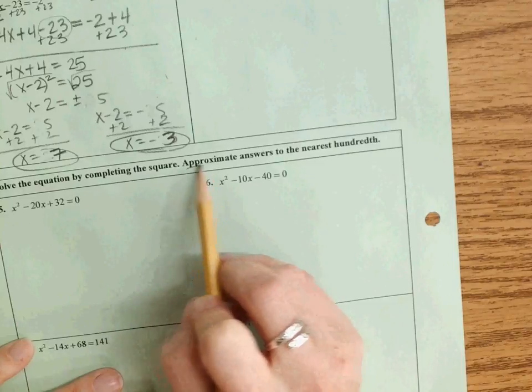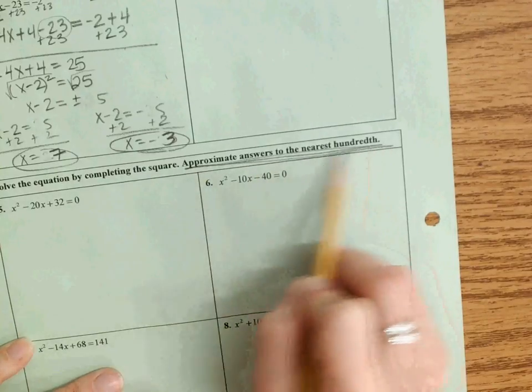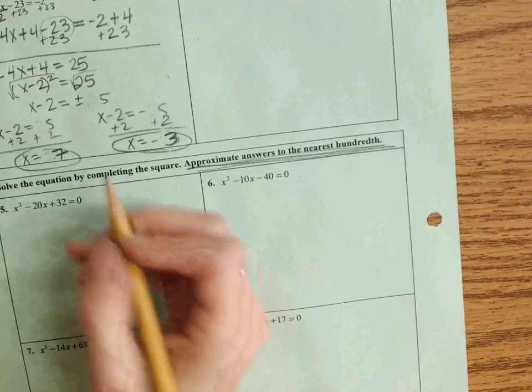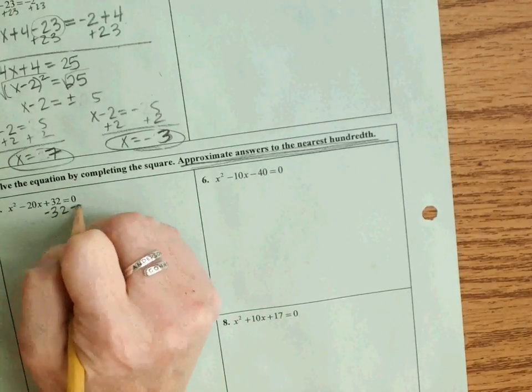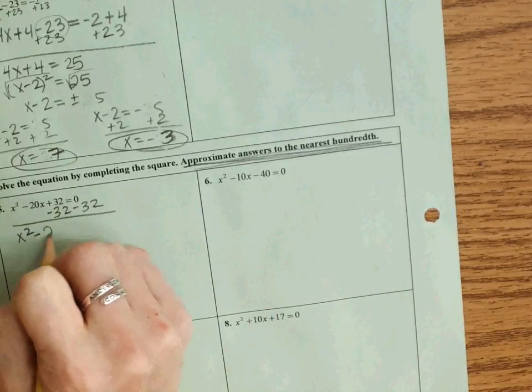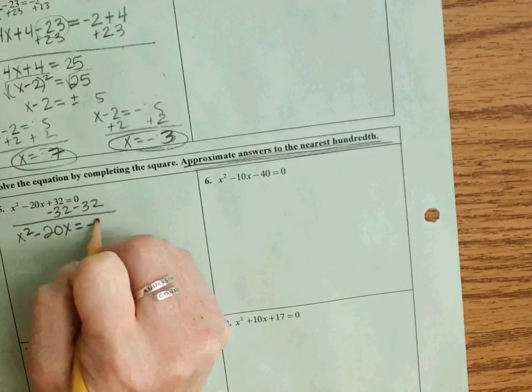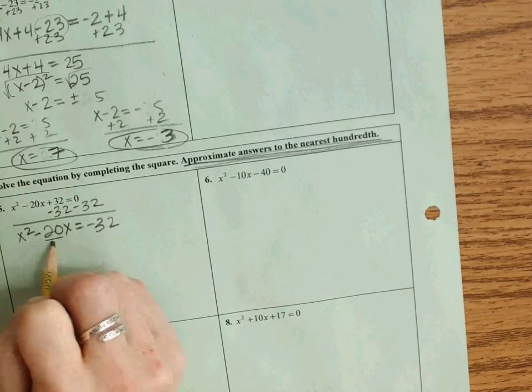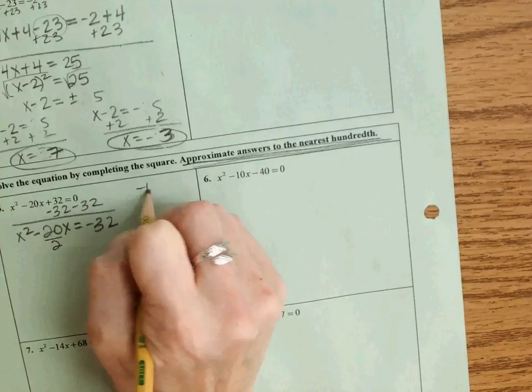We're going to go ahead and round our answers to the nearest hundredth, okay? So let's start number 5 by subtracting 32 from both sides. When I do this, I get x squared minus 20x is equal to negative 32. We're going to take that b and divide by 2. When I divide by 2, I get negative 10.